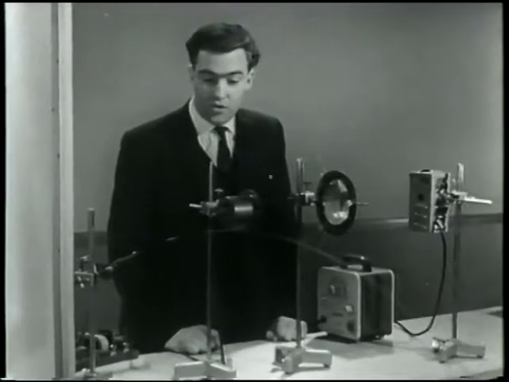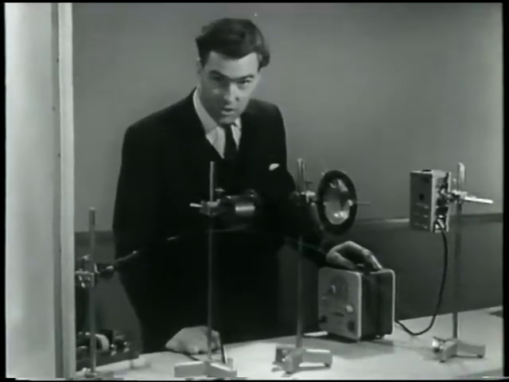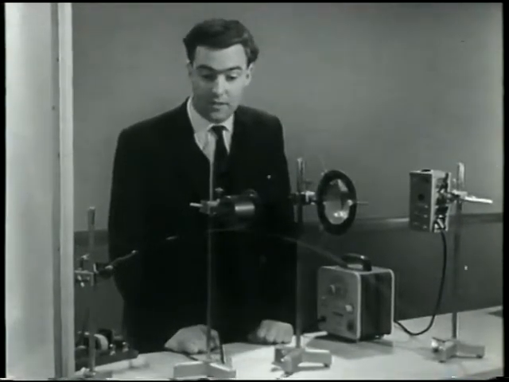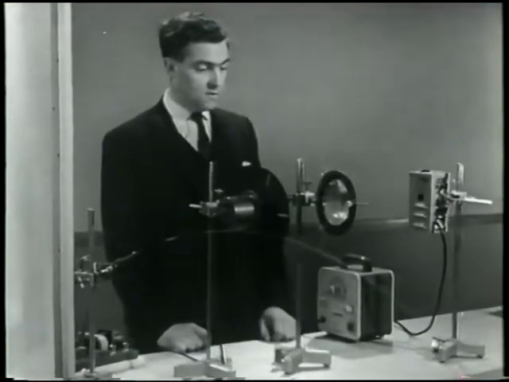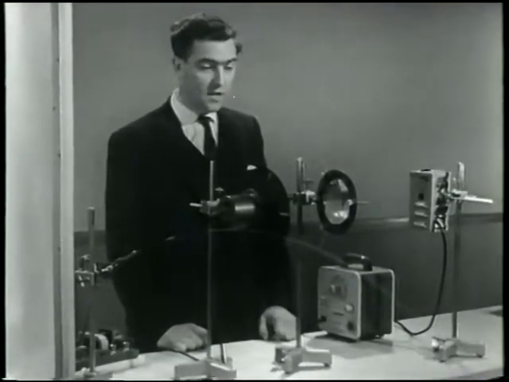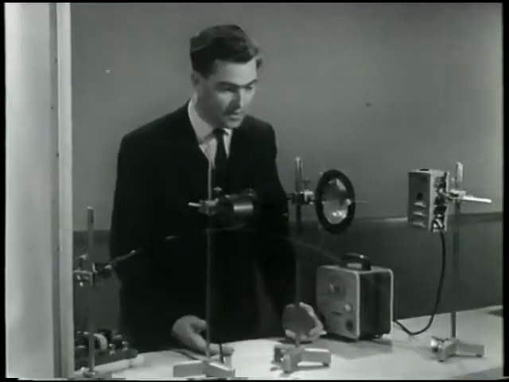Alternatively, we can illuminate the droplets using the xenon flasher and view them directly. In that case, of course, lots of this apparatus is really unnecessary. So, let's have it removed.